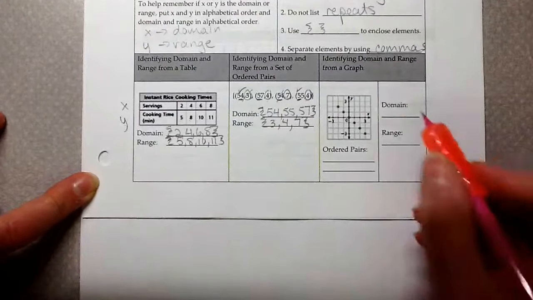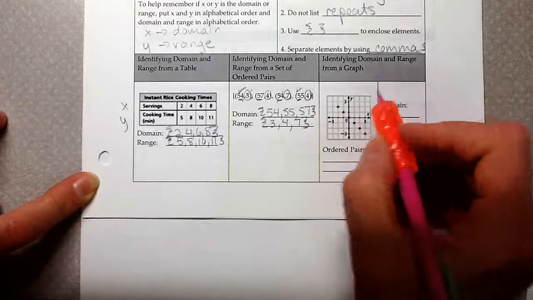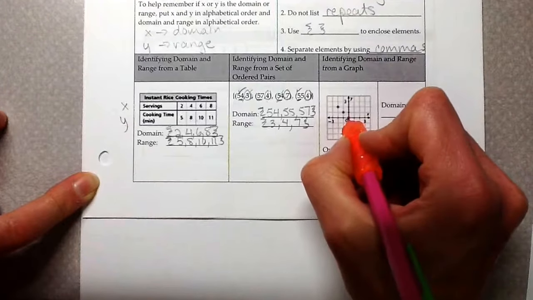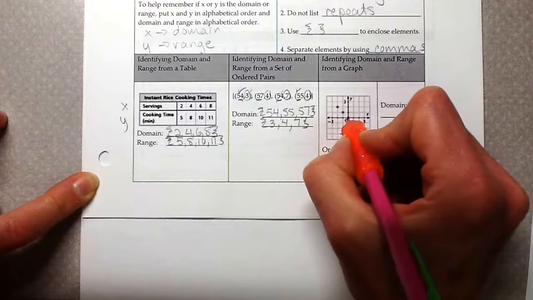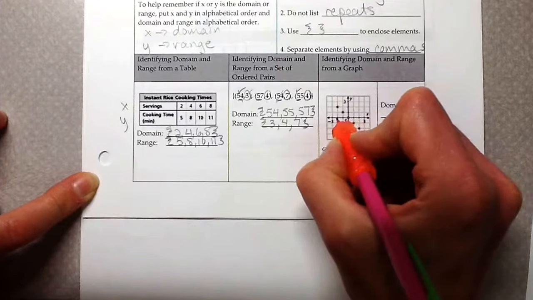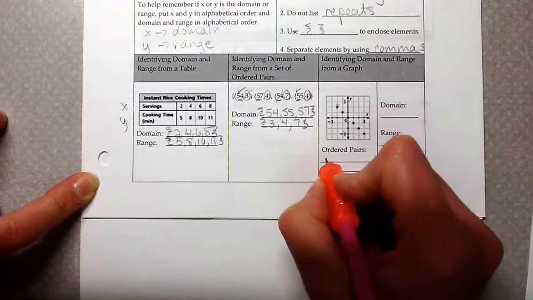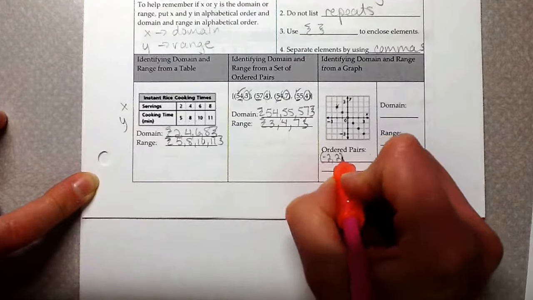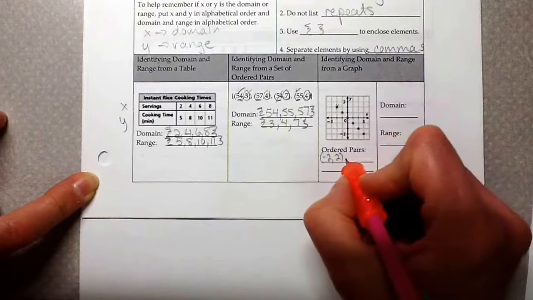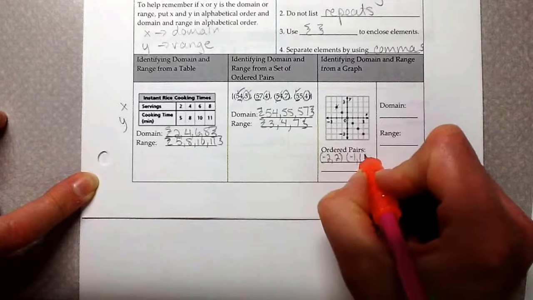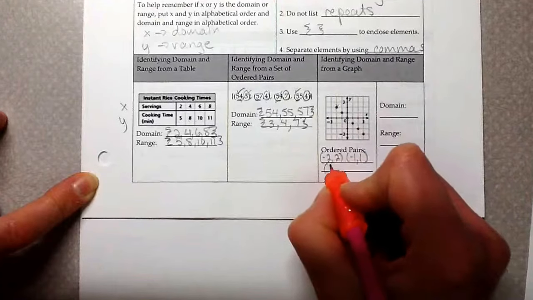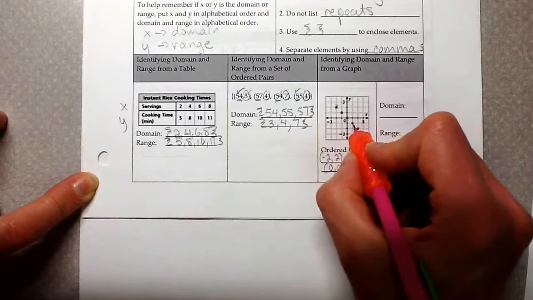Okay, when we do this with a graph, it may be easier for you to write all the ordered pairs. So let's just go from left to right here. That would be -2, 2. And then we have a -1, 1. And then we have a 0, 0. We have a 1, -1.